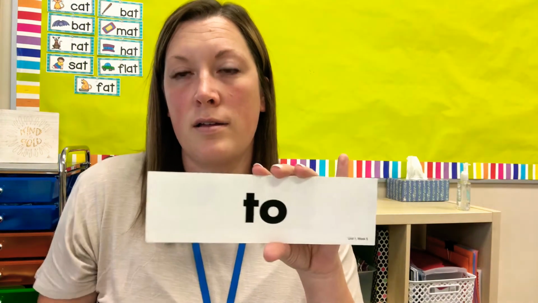Here are the sight words from last time. Am. I. What word? Little. The. Our new sight words are to. Very good.